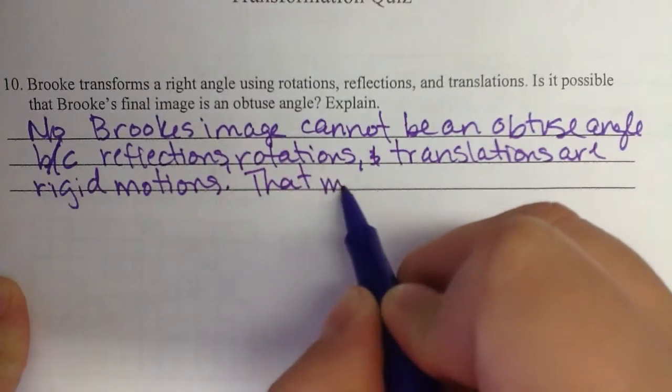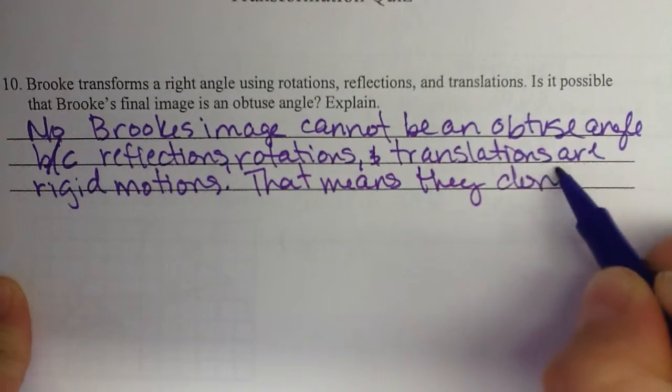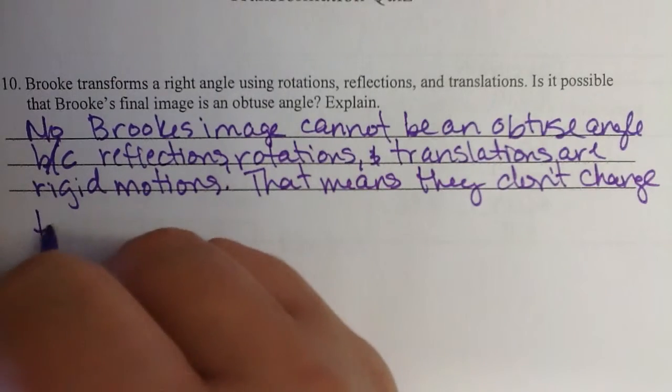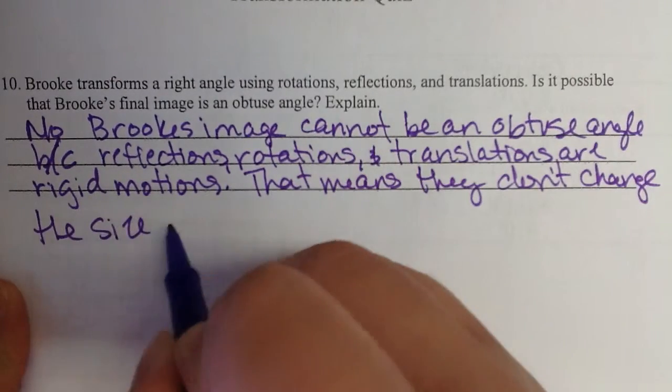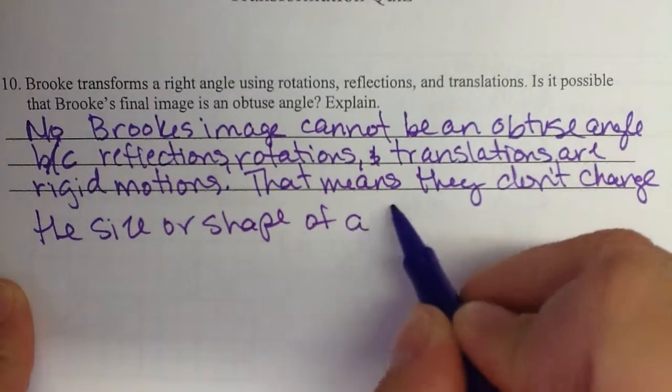That means they don't change the size or shape of a figure.